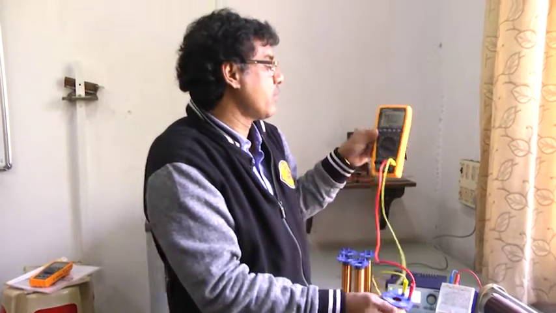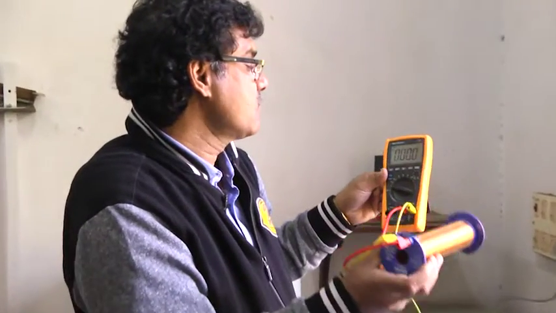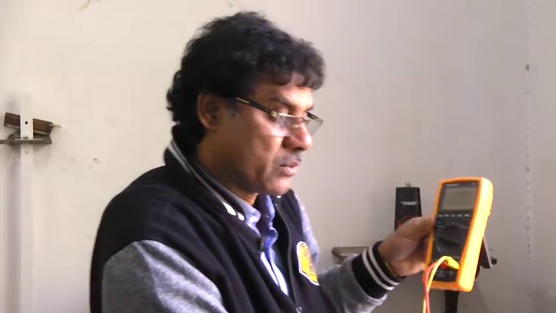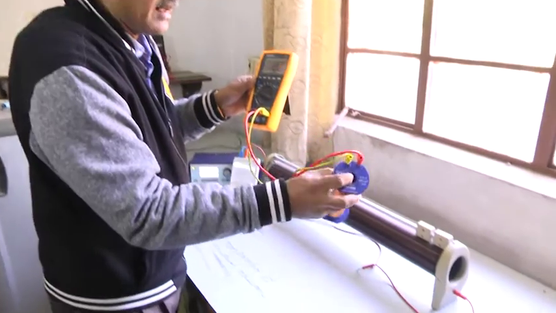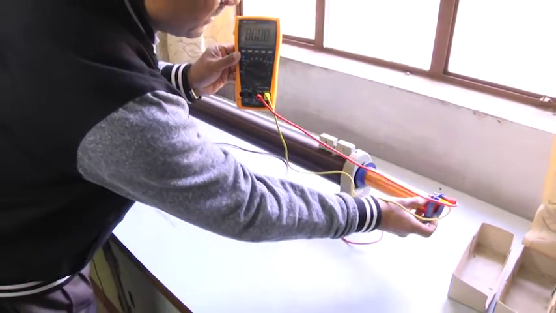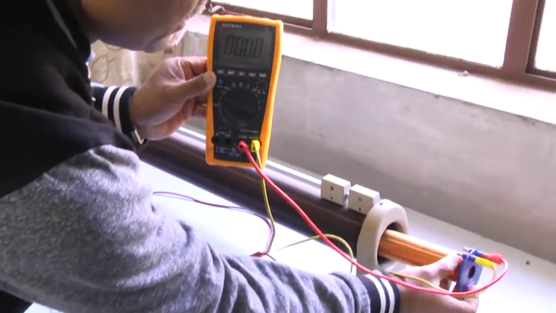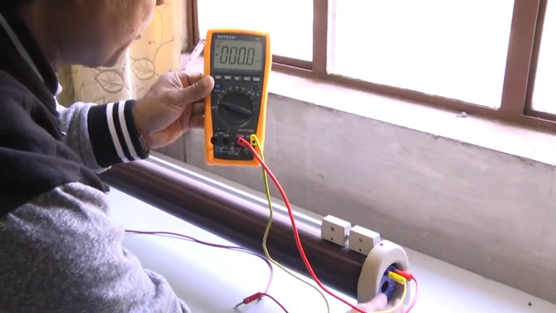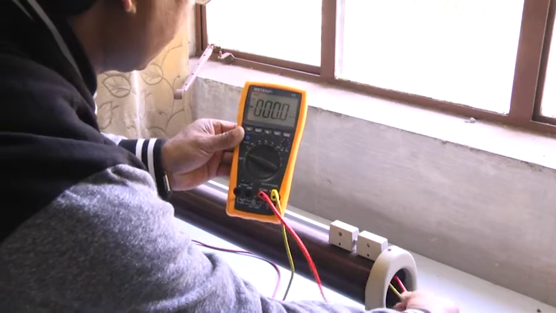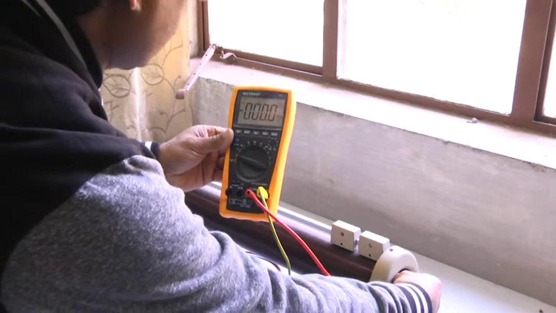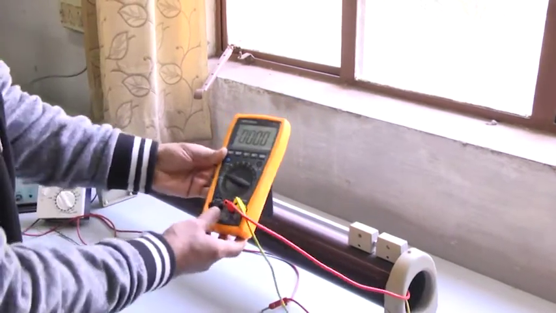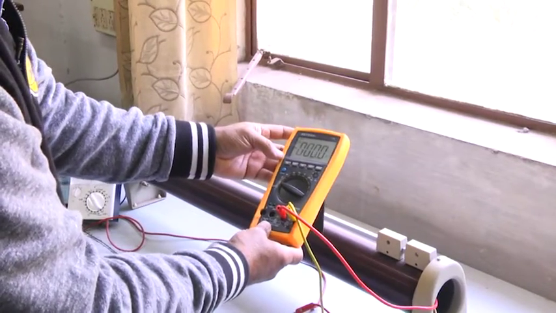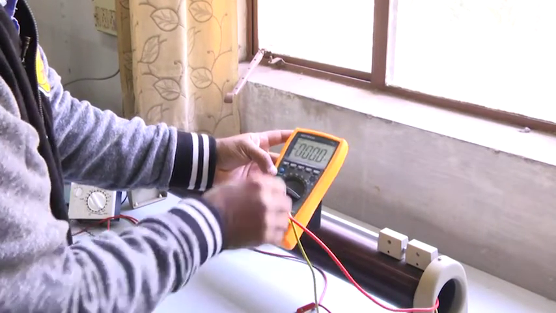Now you see this induced e.m.f. is 0. Now let me put it inside the magnetic field of the solenoid. If I put it inside, but I cannot see, because I have put it in DC mode.